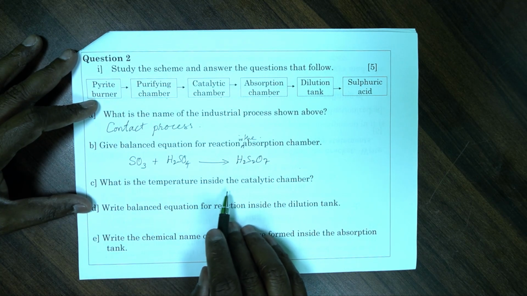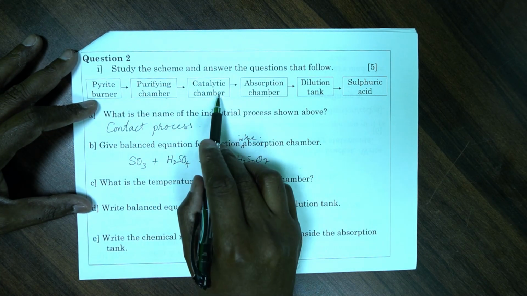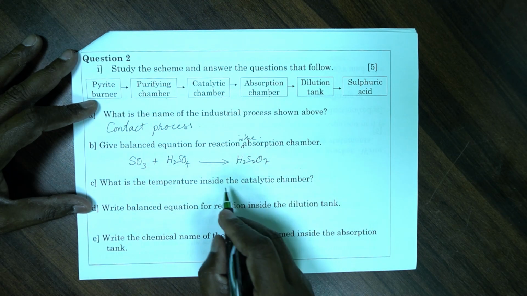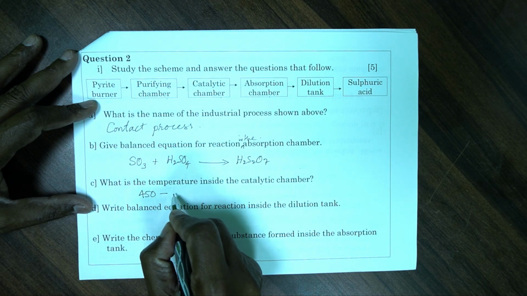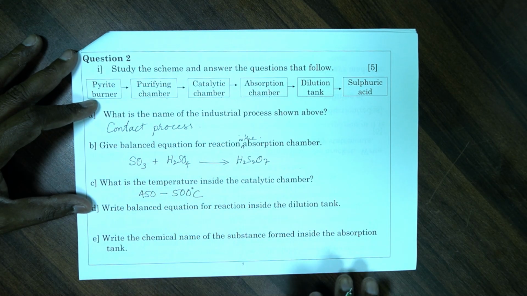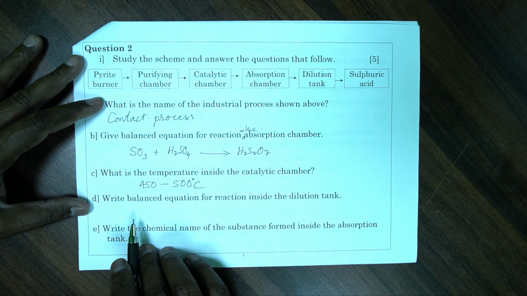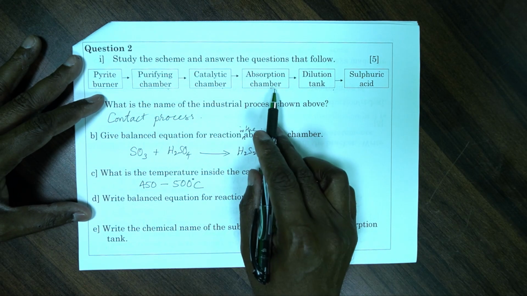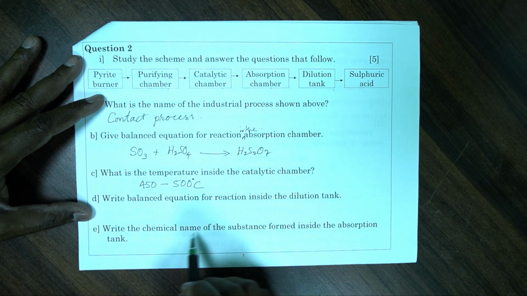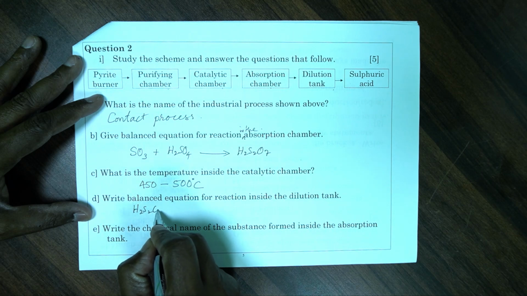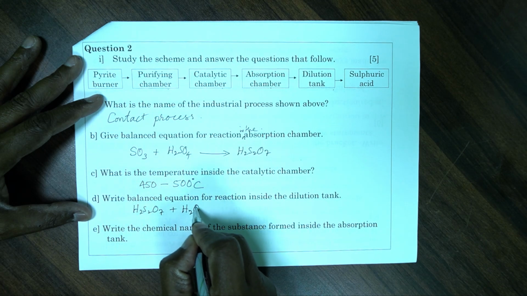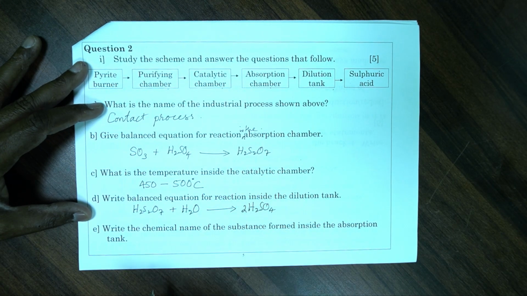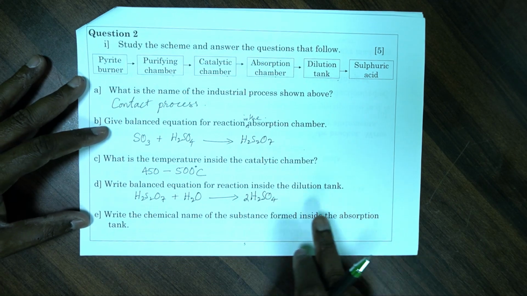Then, what is the temperature inside the catalytic chamber? The catalytic chamber is where SO2 changes to SO3. SO2 plus O2 in the presence of a catalyst, the temperature is 450 to 500 degrees Celsius. Then part D, write the balanced equation for the reaction inside the dilution tank. In the absorption chamber you get oleum, which is diluted with water. H2S2O7 plus H2O gives 2 molecules of H2SO4, sulfuric acid, the final product.